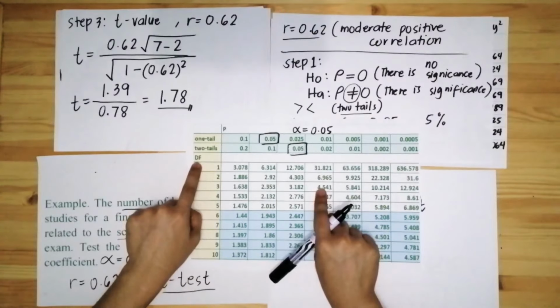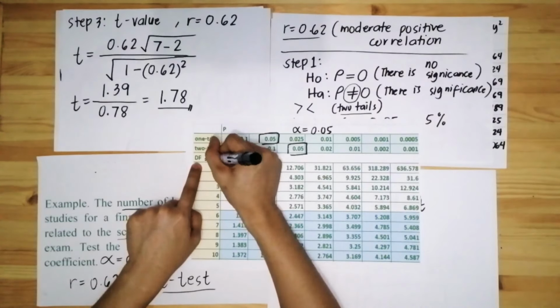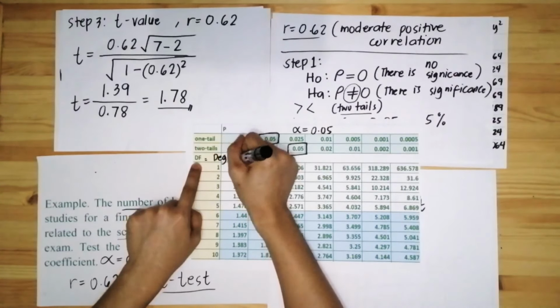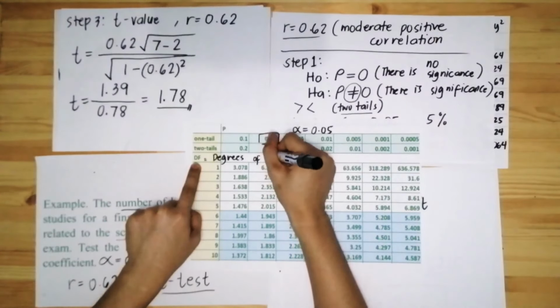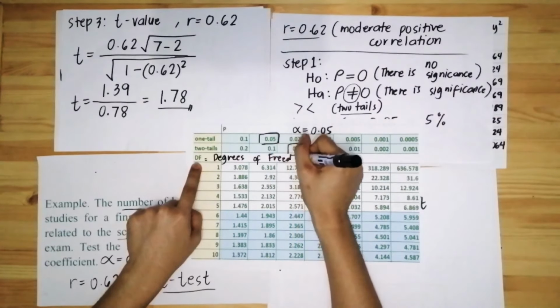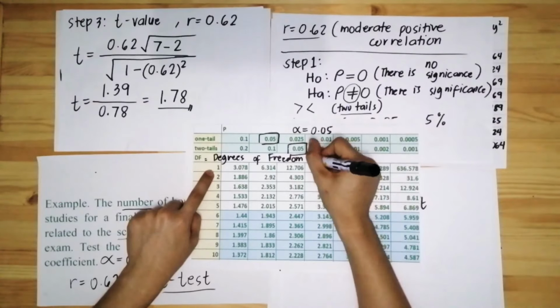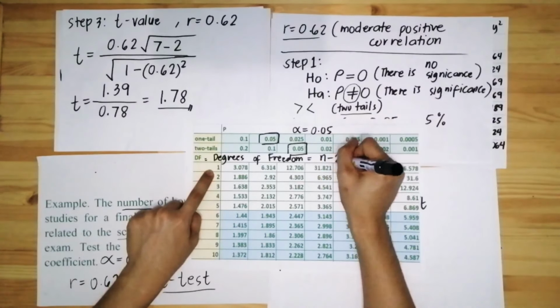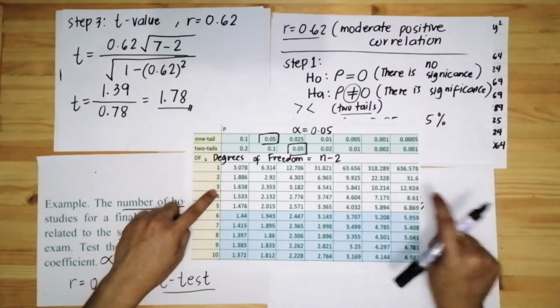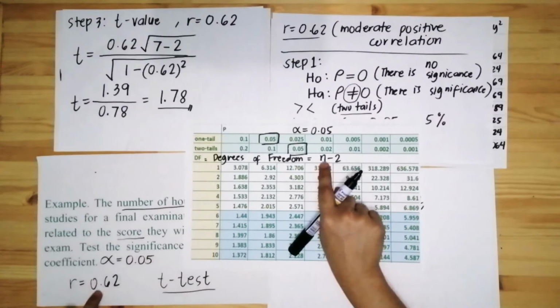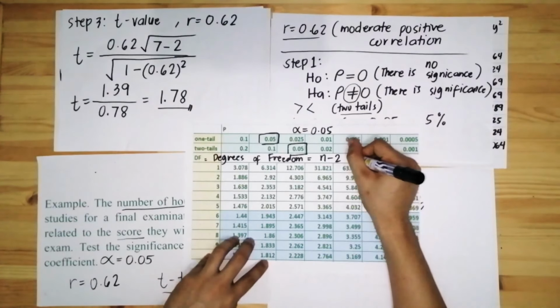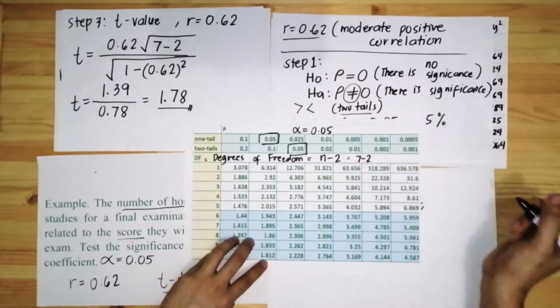Then meron ditong DF. When we say DF, it is the degrees of freedom. Ang degrees of freedom, may formula yan. That is equal to n minus 2. Always. So yung n natin ay 7, right? So 7 ang ginamit natin kanina, so it will become 7 minus 2.